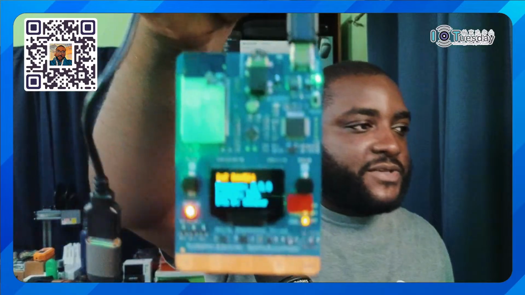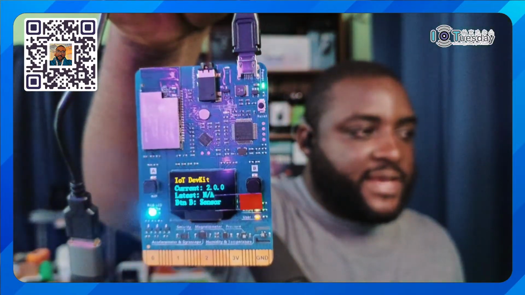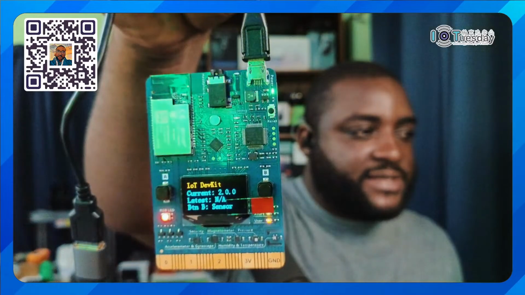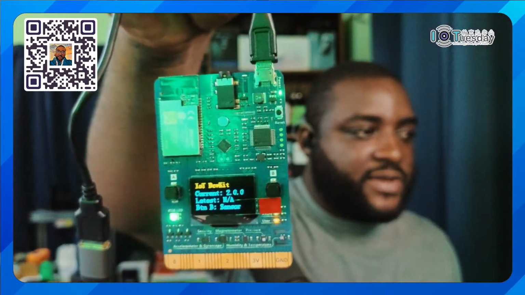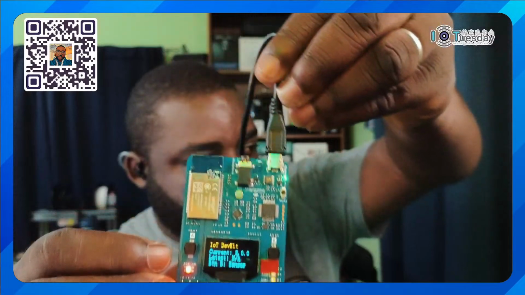As you can see now, it's connected, and the current firmware version is 2.0.